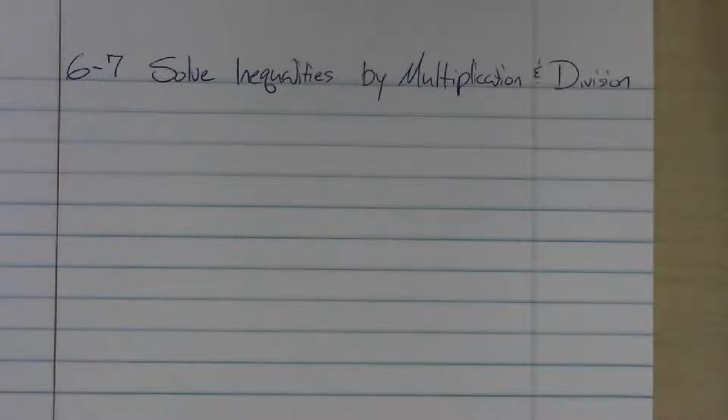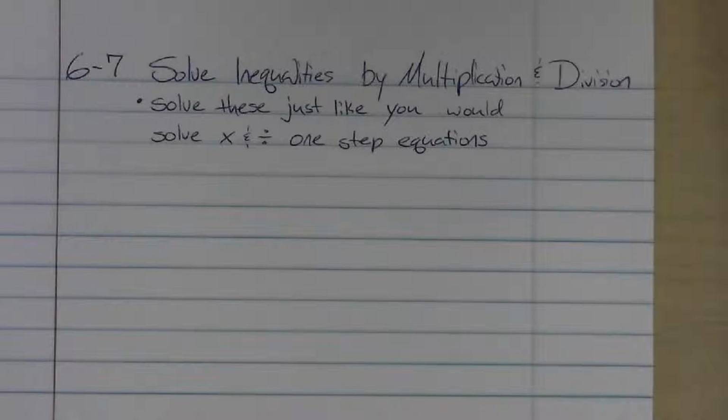Time for another math lesson. This is Chapter 6, Section 7. Solve inequalities by multiplication and division. Alright, so in order to do this, we're actually going to solve these just like we would solve multiplication and division one-step equations. However, there's one exception.